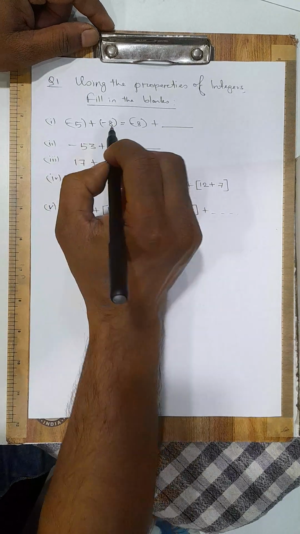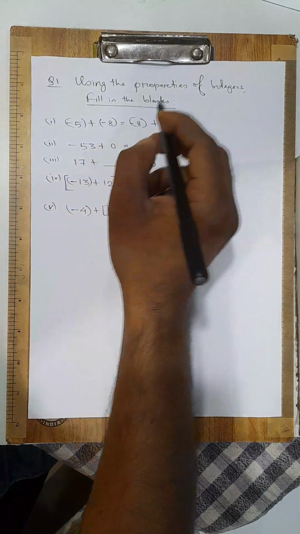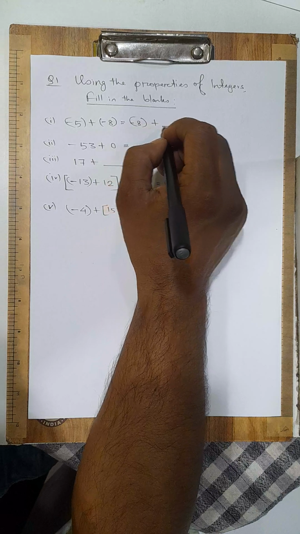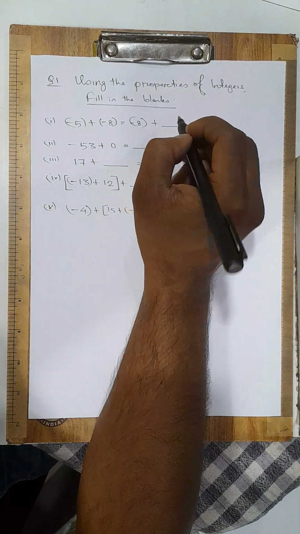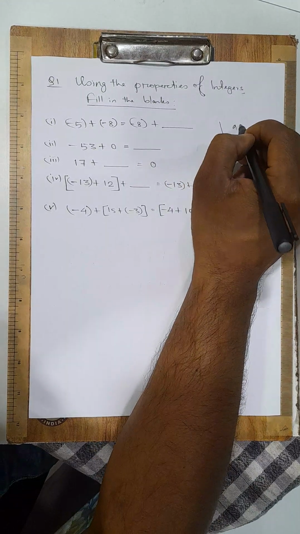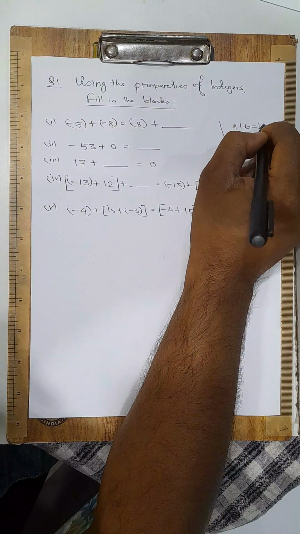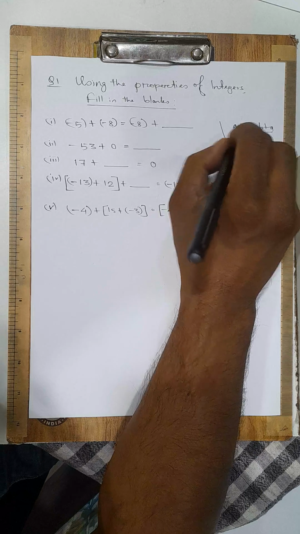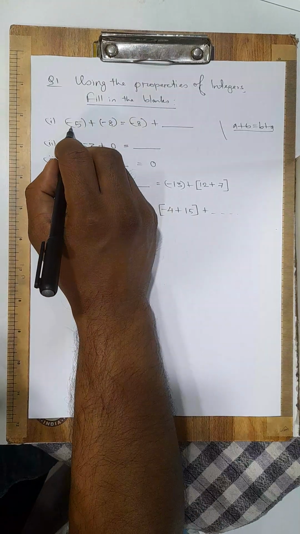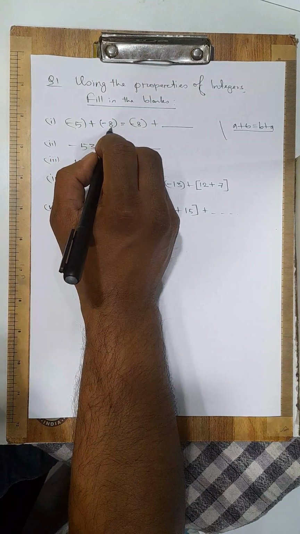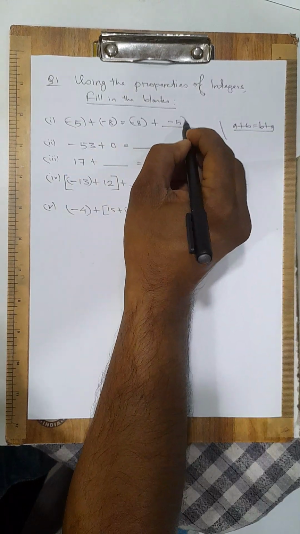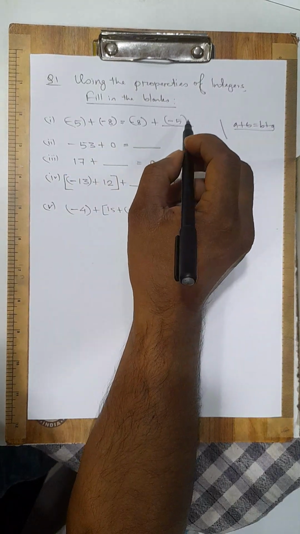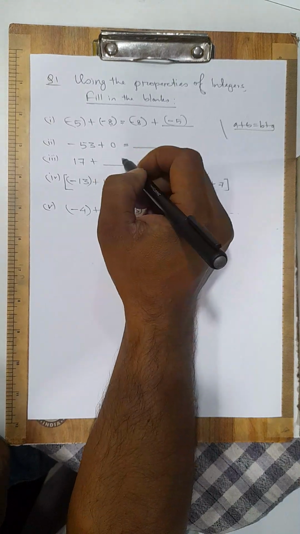So first is minus 5 plus minus 8 equal to minus 8 plus blank. So what is this number? So you recall this property, a plus b equal to b plus a. This is commutative property. So you treat this as a plus b equal to b plus a. a means here minus 5. So we are using this commutative property of integers.